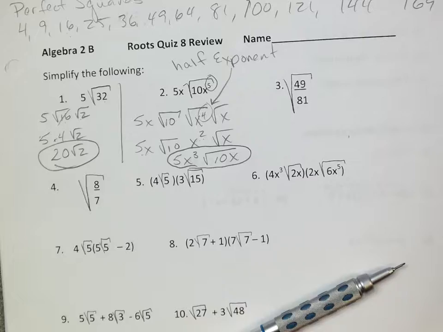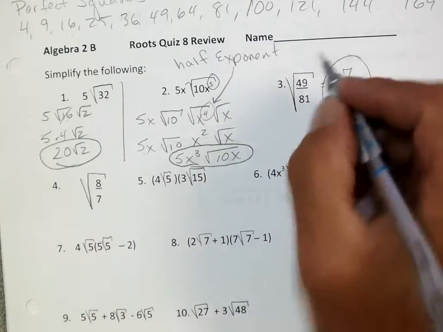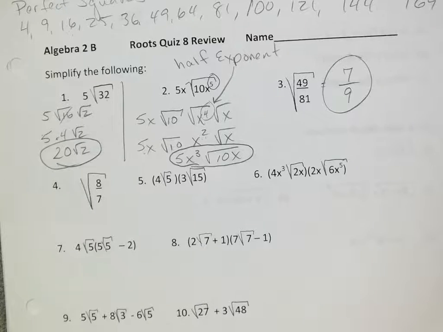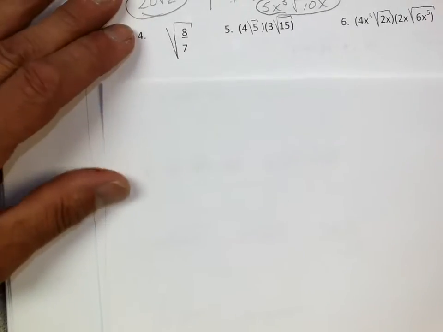All right. Oh gosh, 3 is easy, isn't it? Just 7/9, right? Now 4. 4's got a few problems. I might have to do 4 on a separate sheet of paper. I might need more room. So I'm going to do 4 like here.